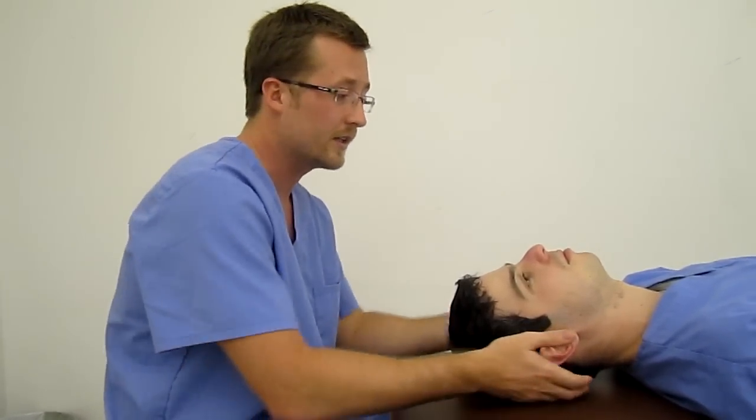The other end, we're going to extend him down to the segments and check the same, looking for symmetry or asymmetry. When I flex him up, I notice that the translatory motion gets a little more symmetrical. So those segments actually live in flexion.